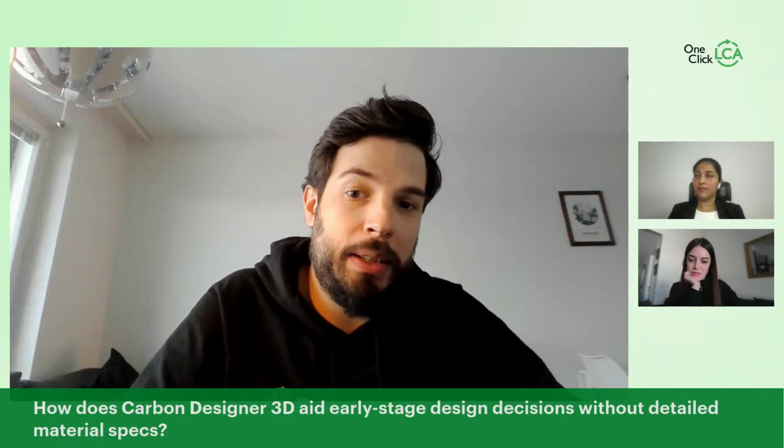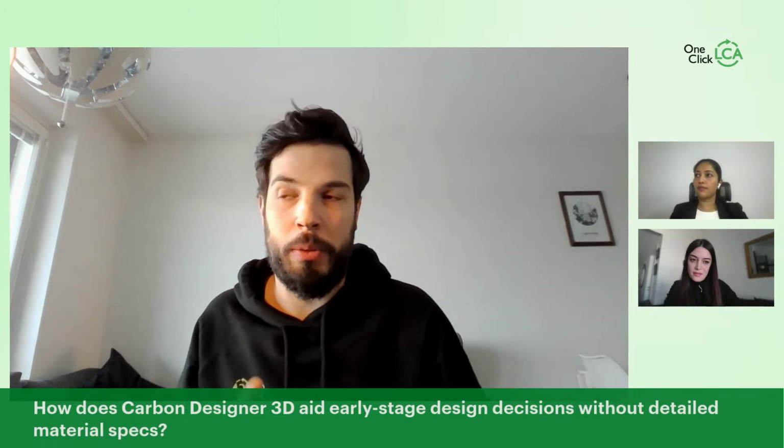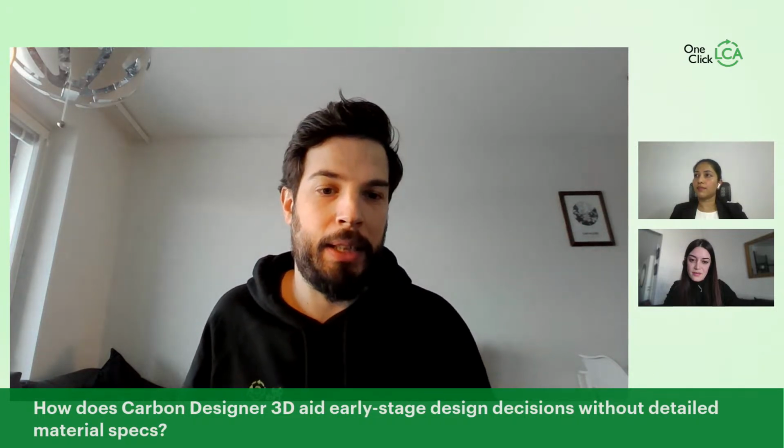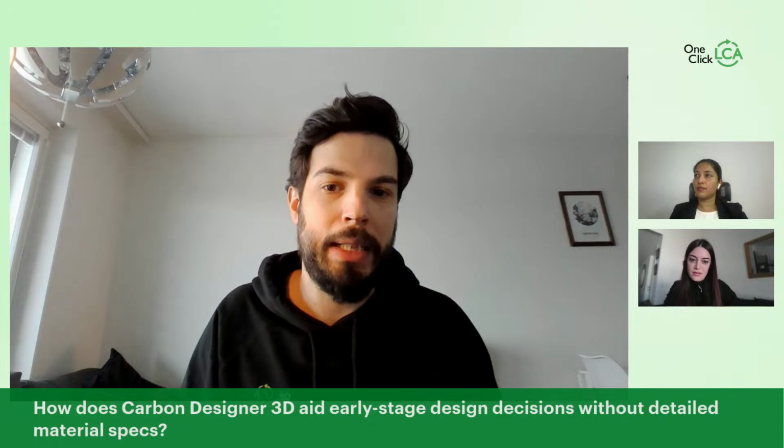What the tool offers is that we try to create in advance a list of common construction solutions that you can use in design. And also because we're in the early design stage, we avoid using manufacturer-specific data. So we use a bit more generic data of typical performance that you can use as a reference.